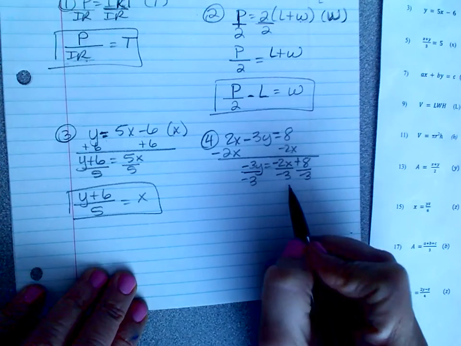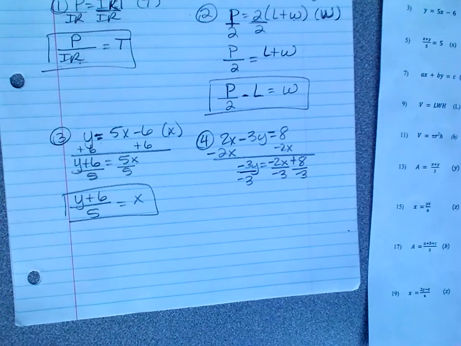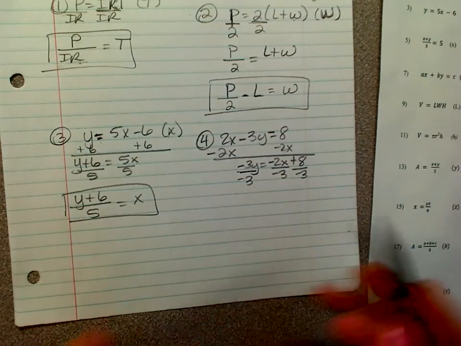Don't divide just one. Okay, my light just went off. They laugh at that every time.